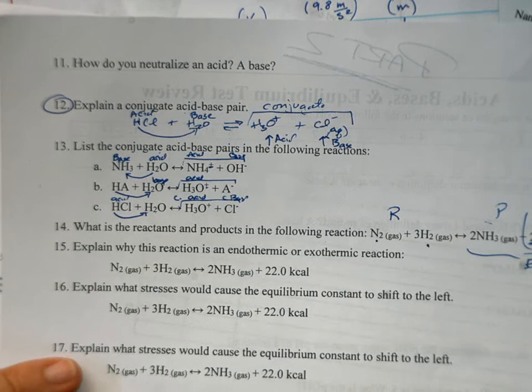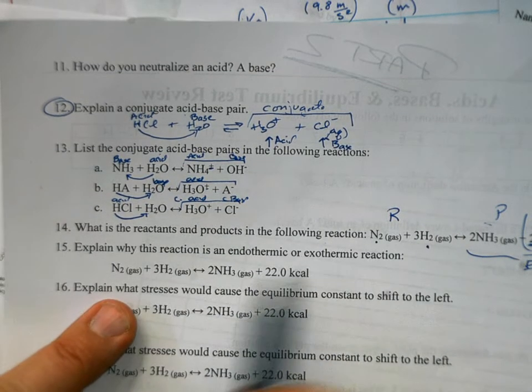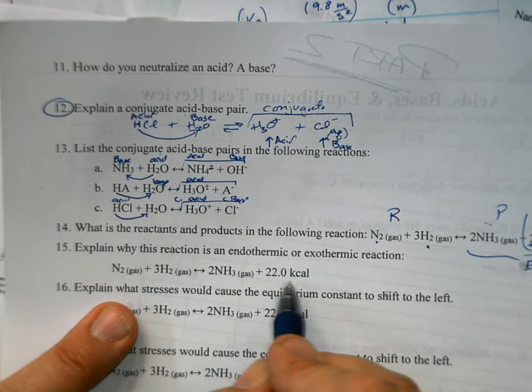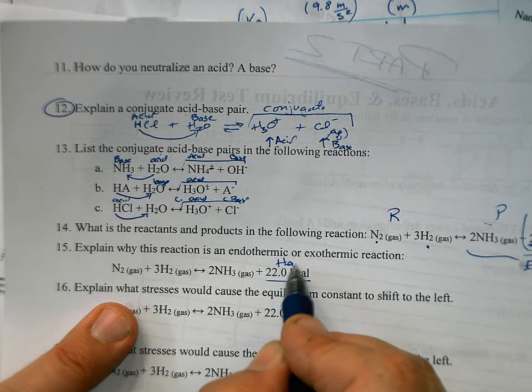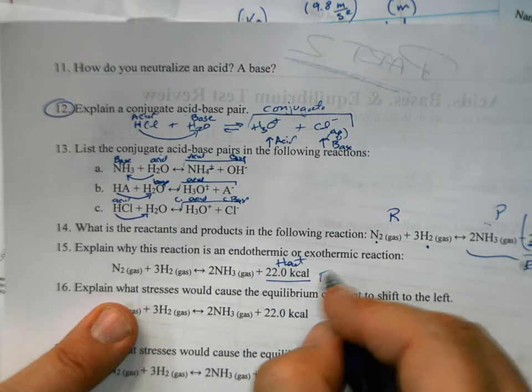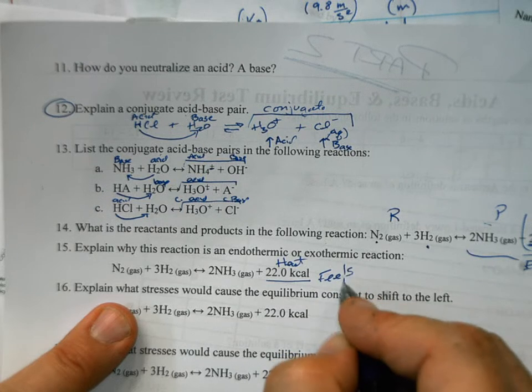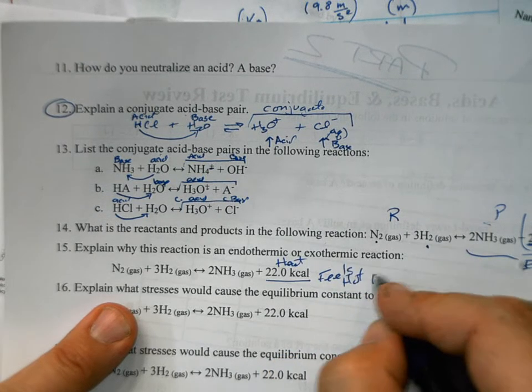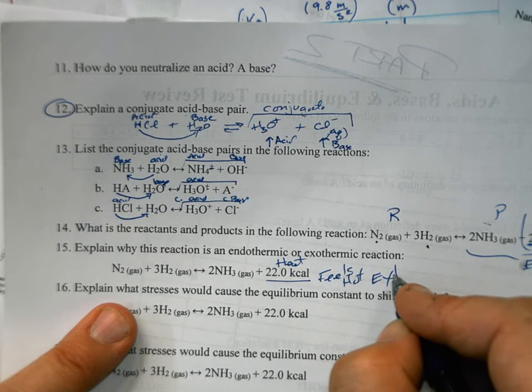Well, let's go to number 15. Why is this reaction endothermic or exothermic? Well, it's producing heat. Let's make that heat, so it'll feel hot to us. Feels hot, and my memory clue is it's extremely hot.